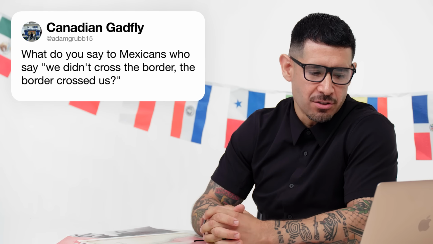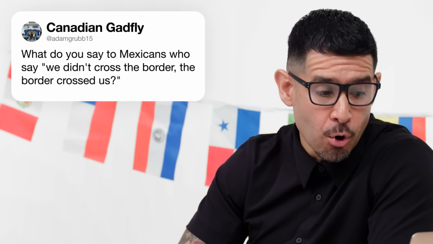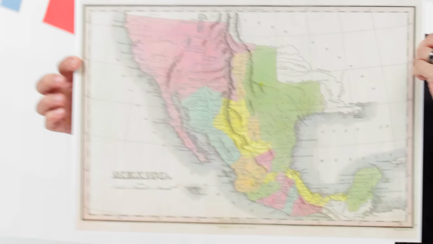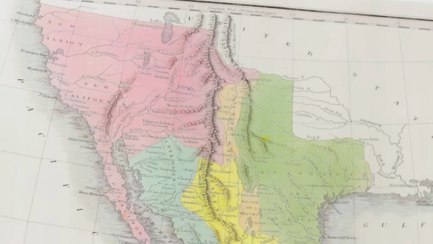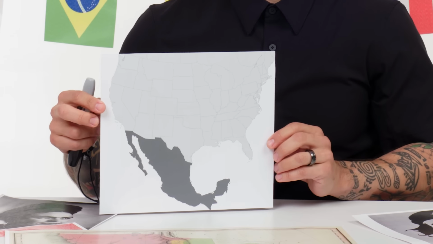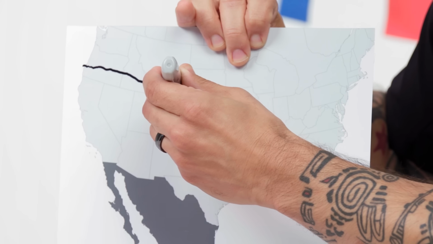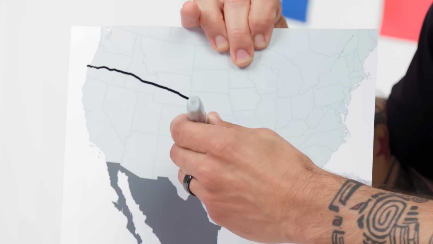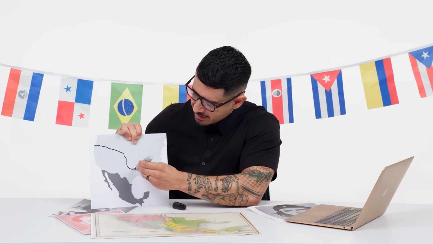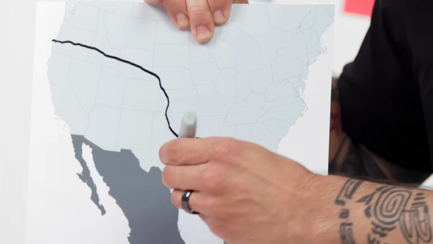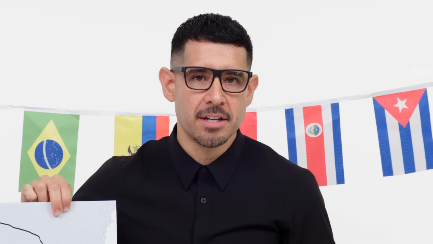Adam Grubb 15 asks, what do you say to Mexicans who say, "we didn't cross the border, the border crossed us"? Historically, they're right. In 1826, this is what Mexico looked like. It included a huge portion of what is now the Western United States. So to really push through this point, I'll draw the old border on this current map of the United States and Mexico. The old border used to start at contemporary Oregon, work its way down all the way to the border between Texas and Louisiana. This used to be Mexico after it achieved independence from Spain.